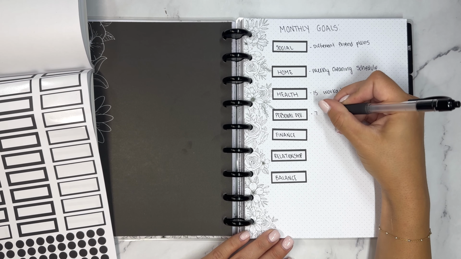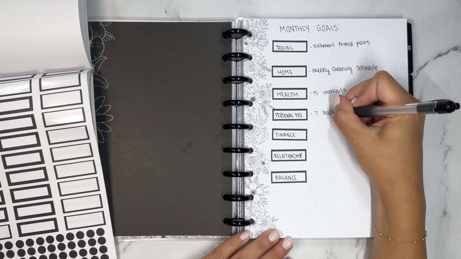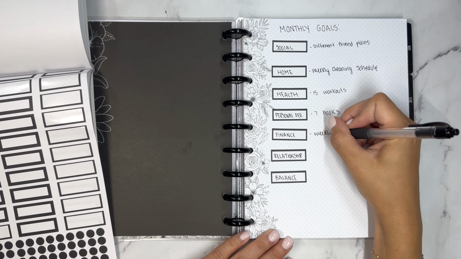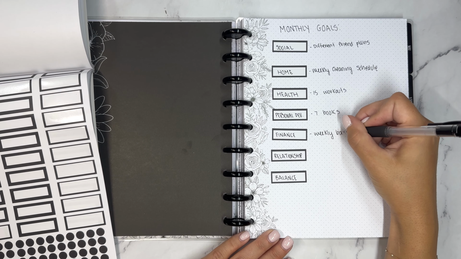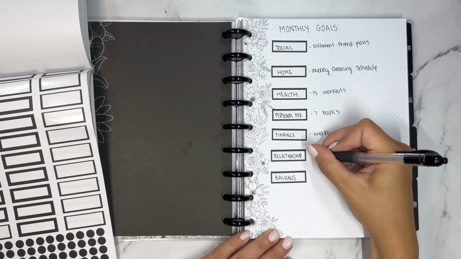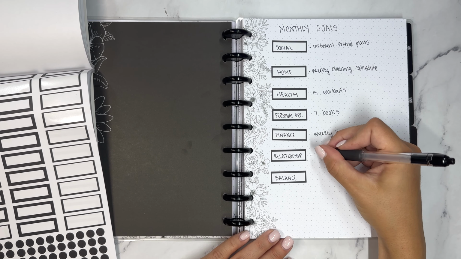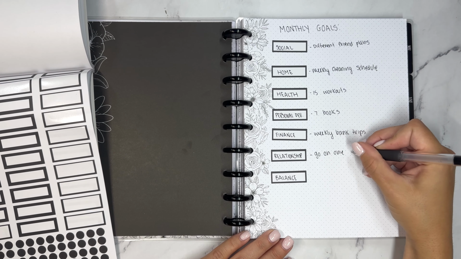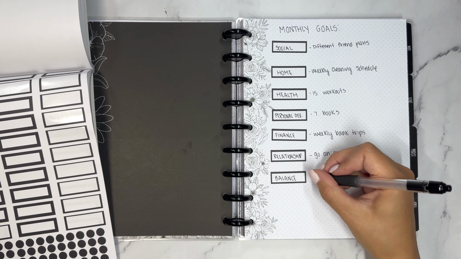Personal development, 7 books. Finance, weekly bank trips. Relationship, go on 1 date. It was supposed to happen last weekend and didn't happen. So we're back to the drawing board on that.